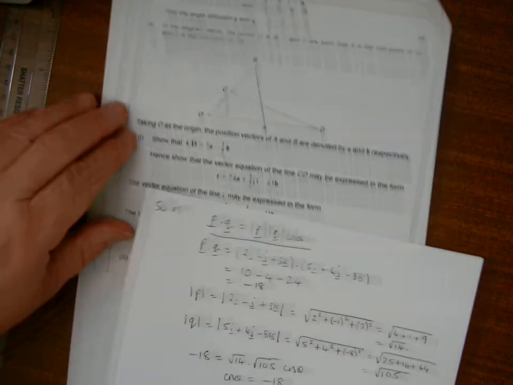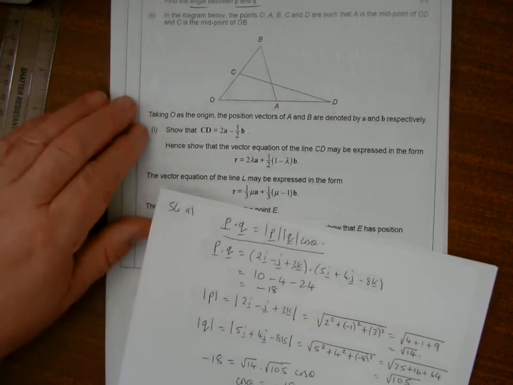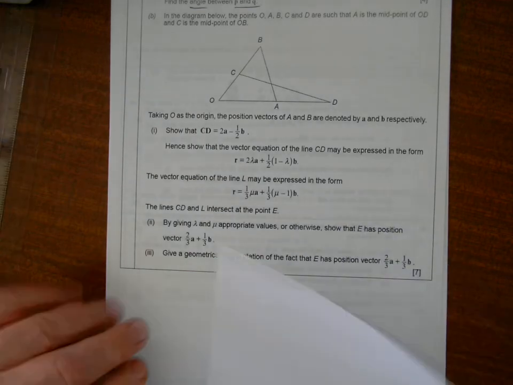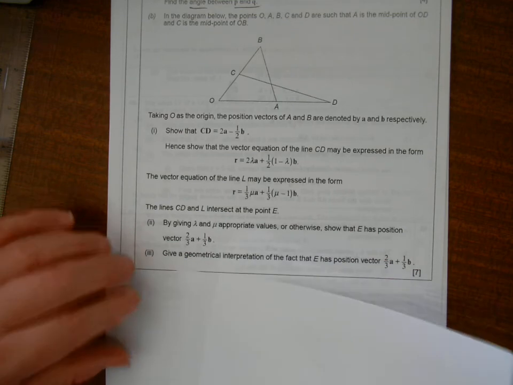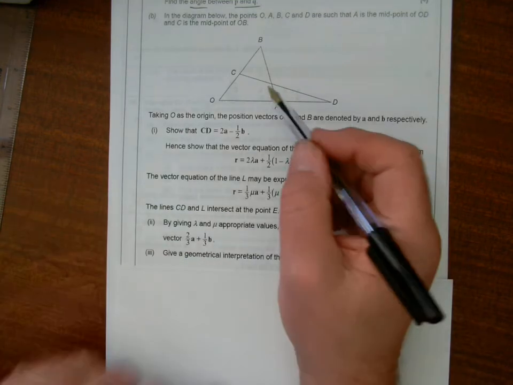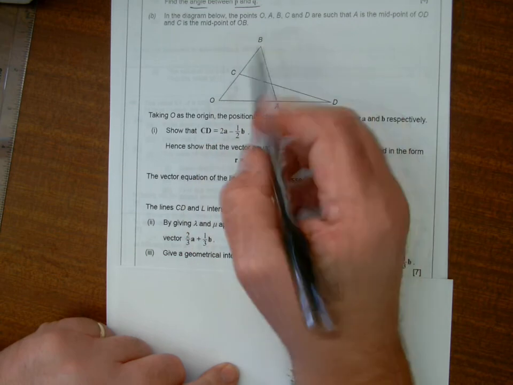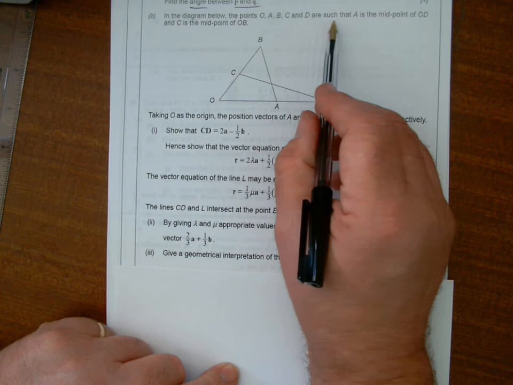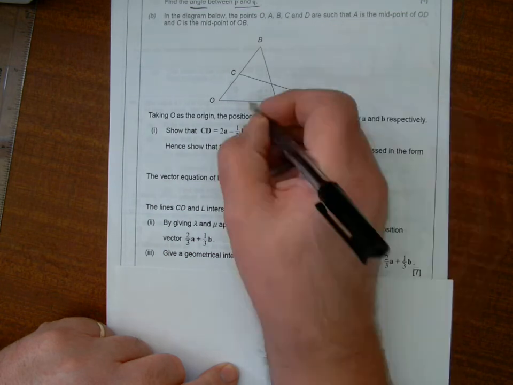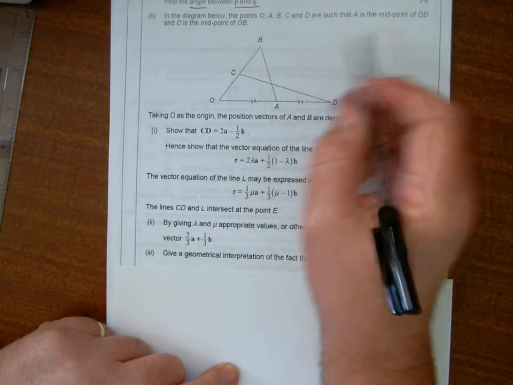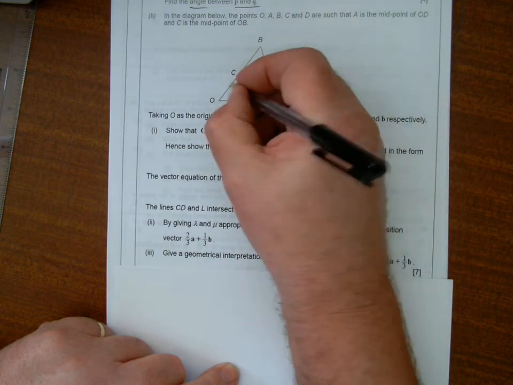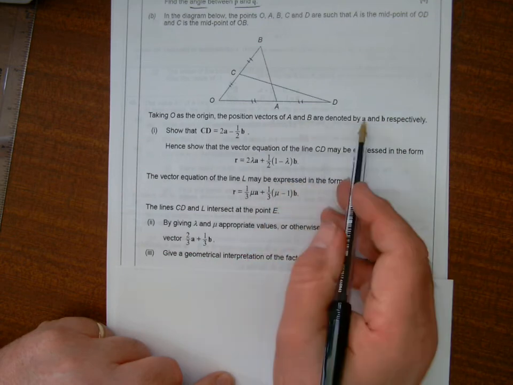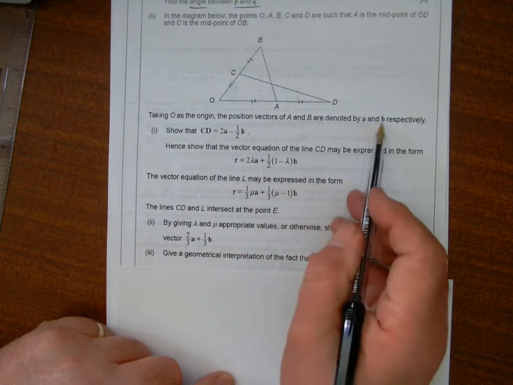Alright, part B. Okay, so I've got a diagram here. In the exam I'd have to redraw that diagram on my sheet, but as soon as it's drawn I'll use it. O, A, B, C and D are points such that A is the midpoint of OD, and C is the midpoint of OB. Taking O as the origin, the position vectors of A and B are A bar and B bar.